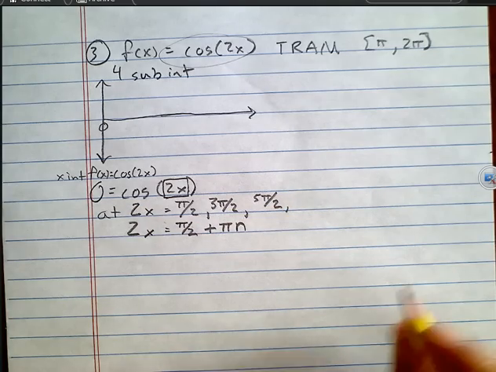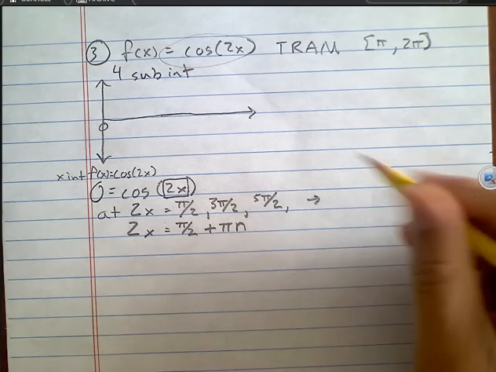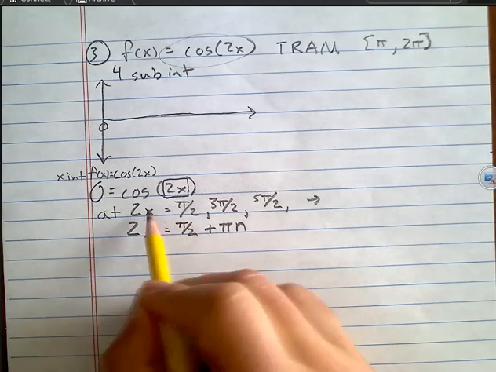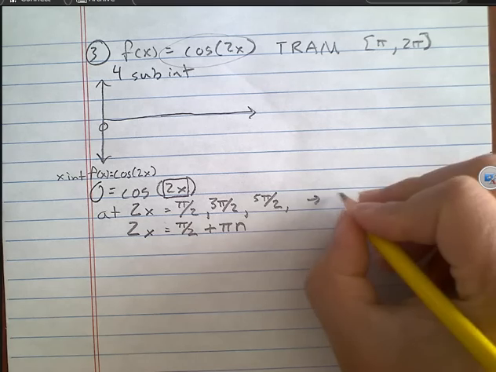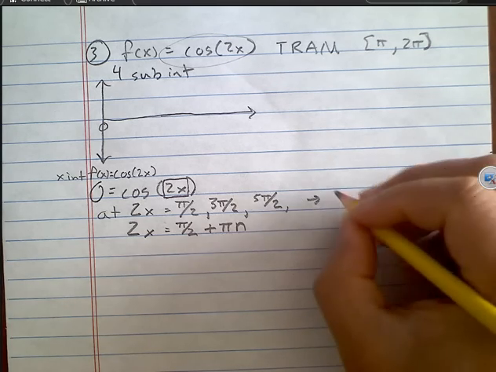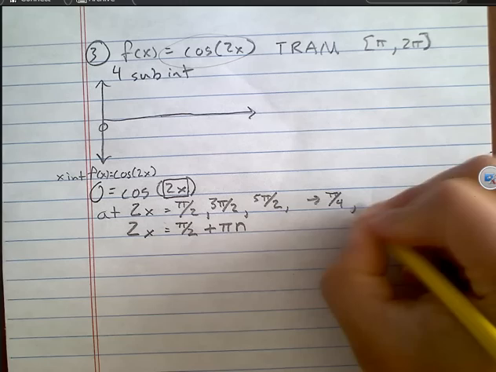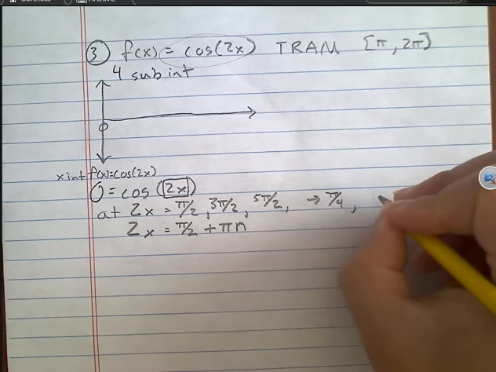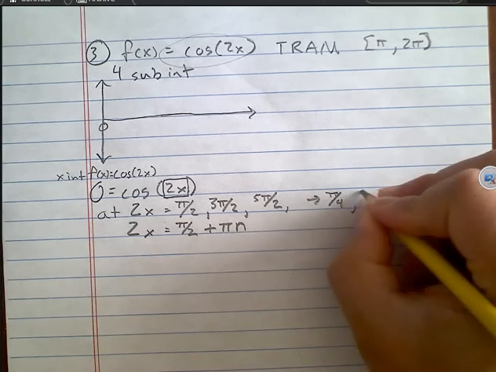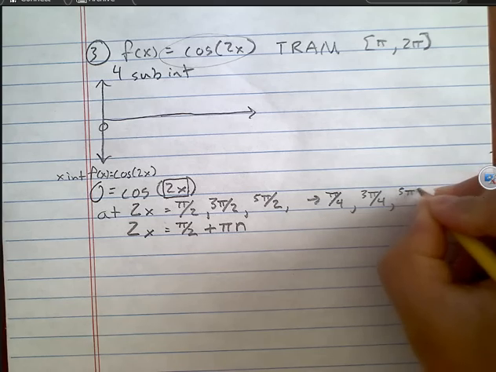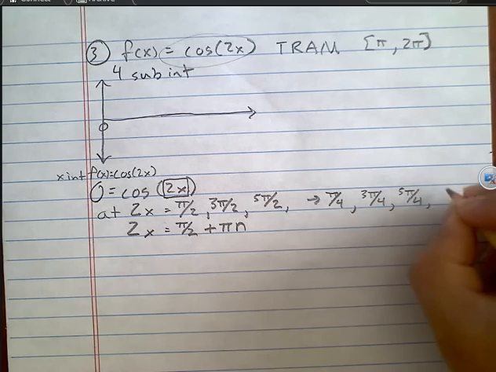So really I divide everything by 2, which is the same as multiplying times a half, so it'd be pi over 4, and then 3 pi over 4, and then 5 pi over 4, and so on and so forth.